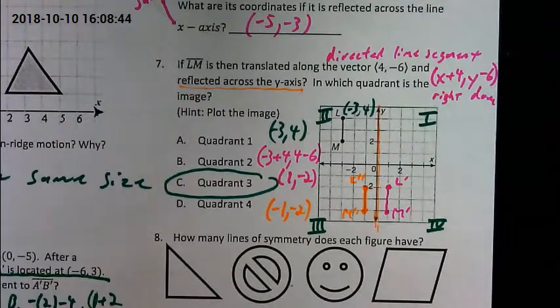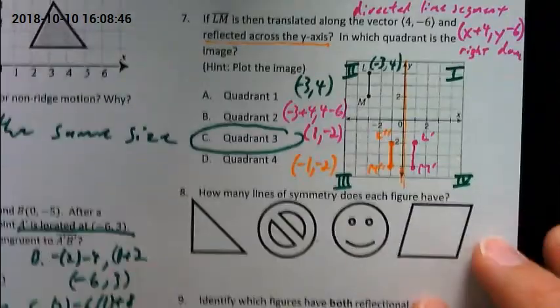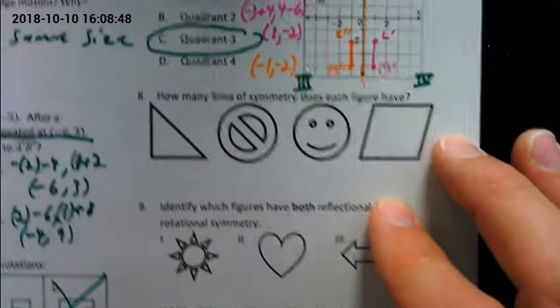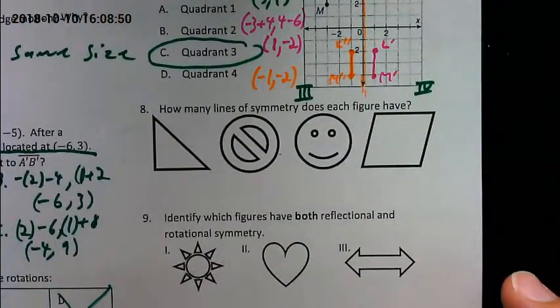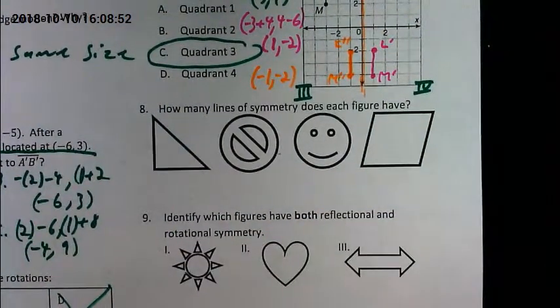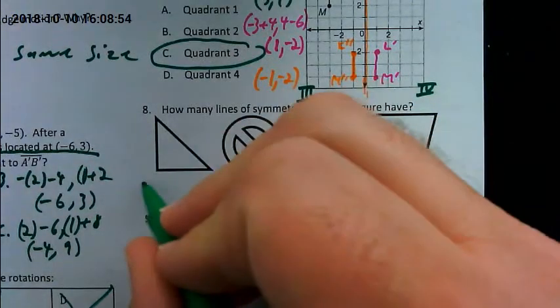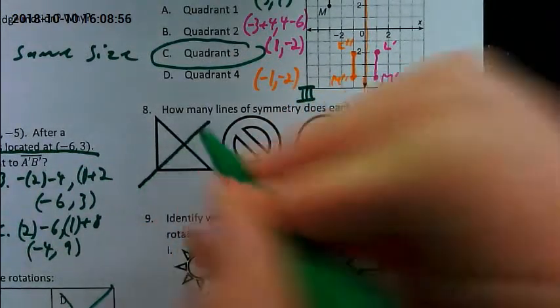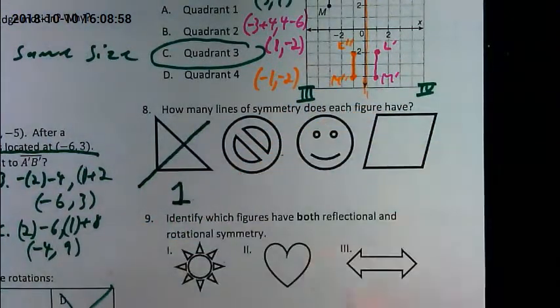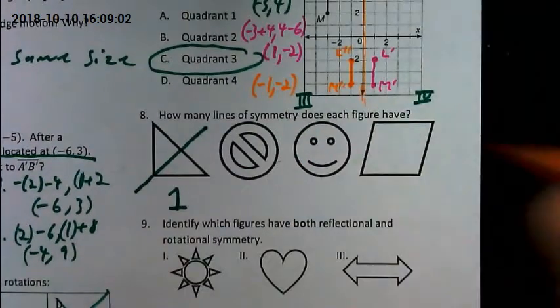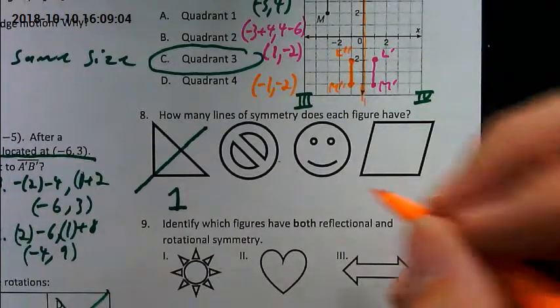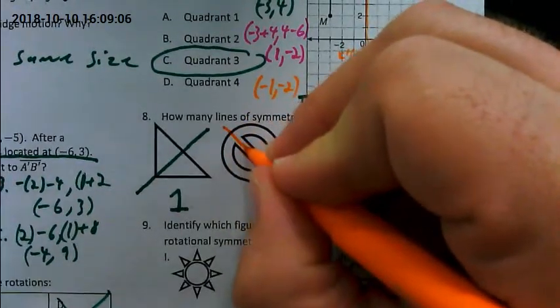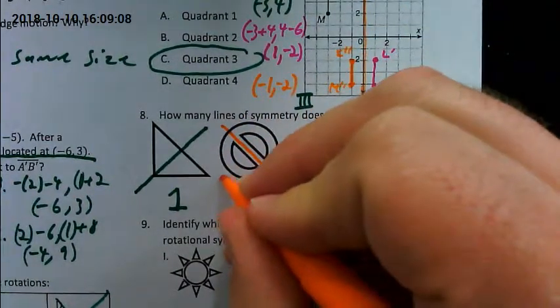All right. On number 8. How many lines of symmetry? So in that first image, how many do you see? 1. There's just 1. Diagonally, going through the image this way, there is 1. On the second image, how many lines of symmetry does it have? 2. Both of them are diagonals.